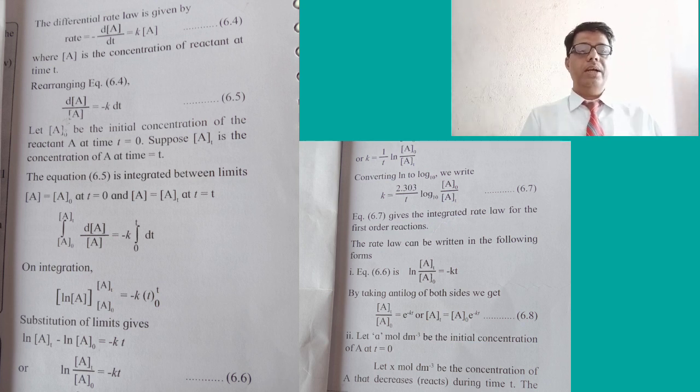Now the concentration of A that remains unreacted at time t would be the initial concentration minus the decreased concentration, that is x. Initial concentration, as we considered earlier, is small a, and x is the concentration of A that decreases after time t. So the concentration of A that remains unreacted at time t would be (a minus x) mole per cubic decimeter.